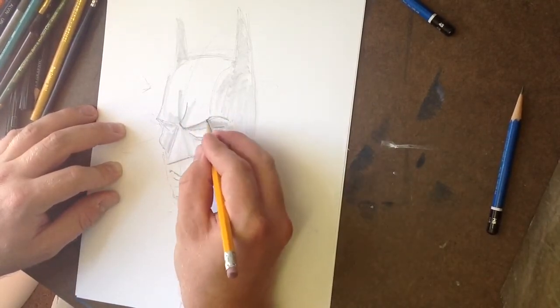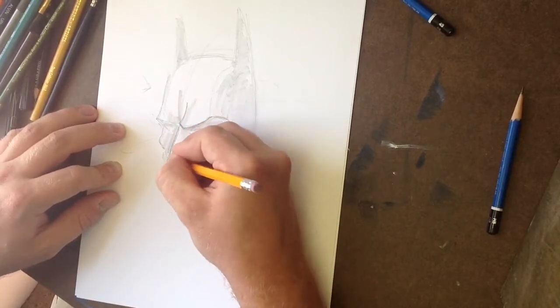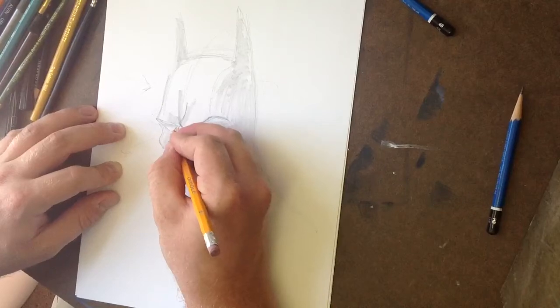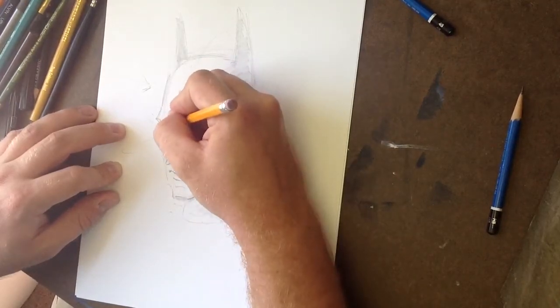Just love comics so much. I think probably the best way to get better at drawing is just to buy a whole bunch of comic books and start checking out the pictures.